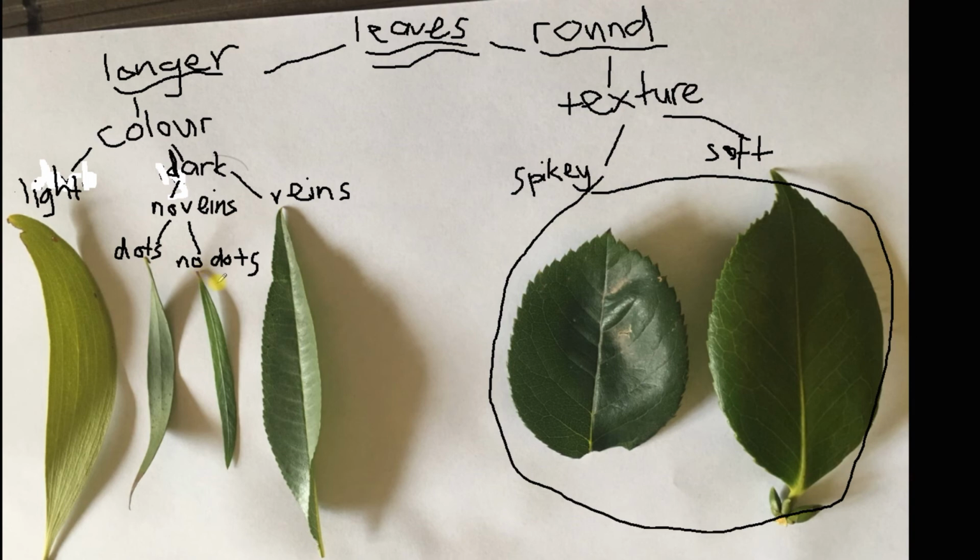So now we've classified all of our different leaves in a dichotomous key. Here we have the end product of our dichotomous key. Make sure that you have written this down clearly and concisely within your science book. Knowing dichotomous keys is vital for classification, and this will be very helpful before we move on to the next part of our classification unit.